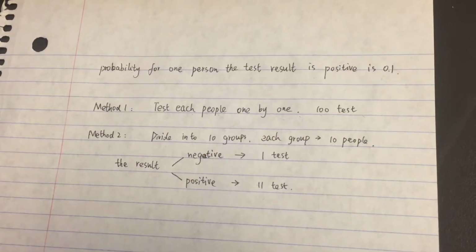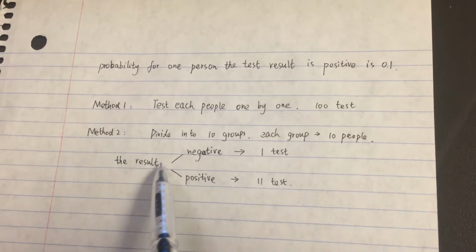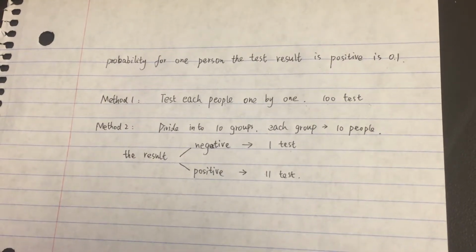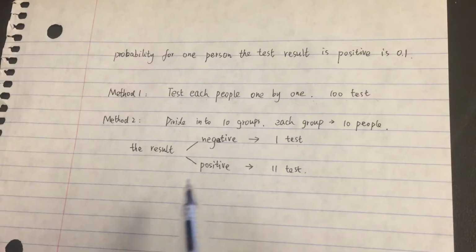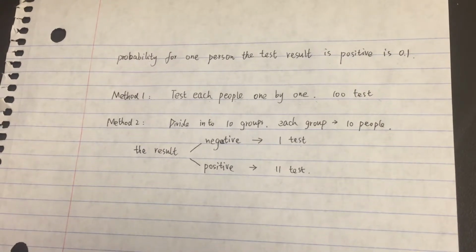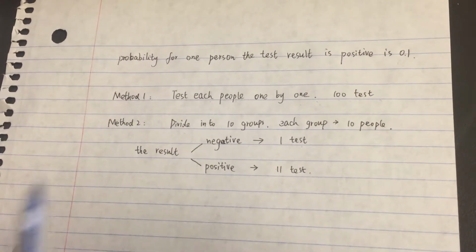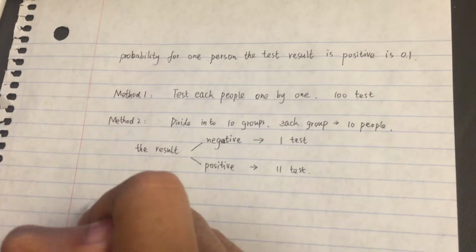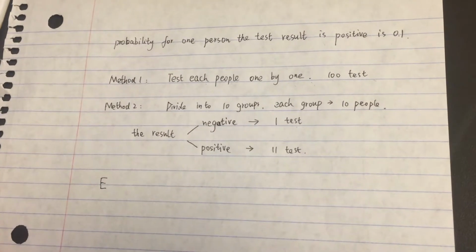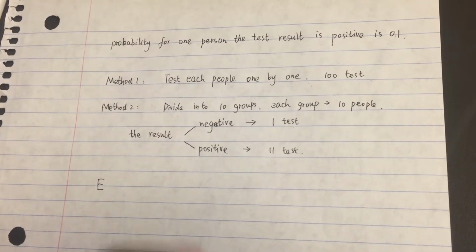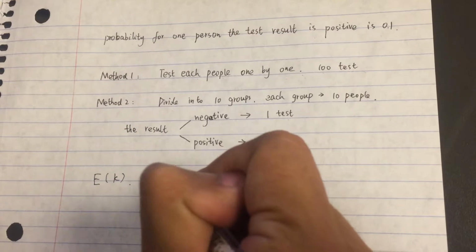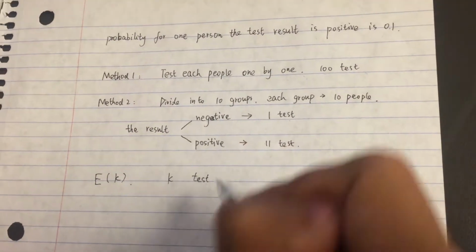So each group has 10 people. If the result is negative, we need only one test because all people will be negative. And if the result is positive, we need 11 tests because we need to test the 10 people separately. And we need to know the average of the test number. So it means E[K], where K is the test number.